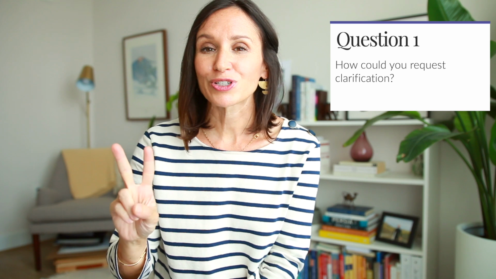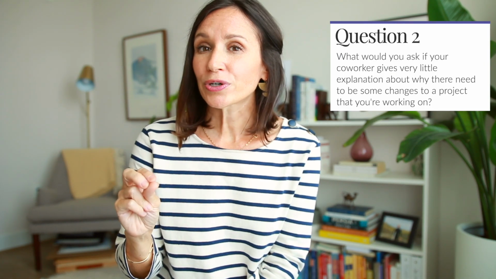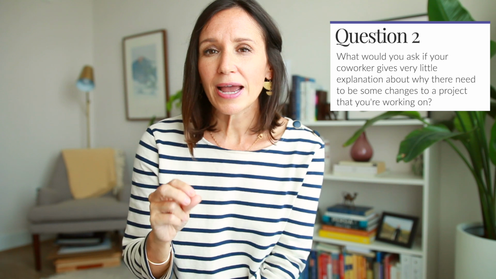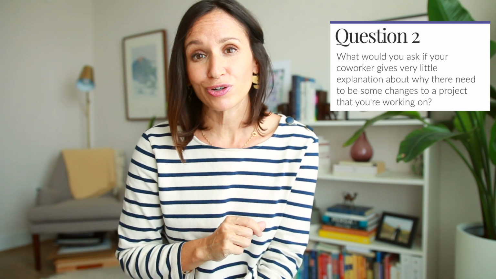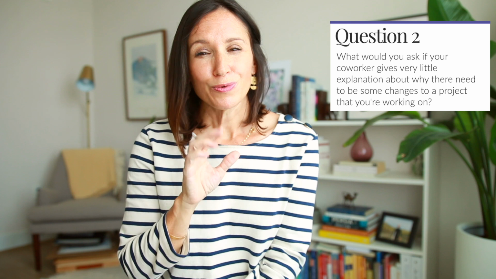And question number 2, what would you ask if your coworker gives very little explanation about why there need to be some changes to a project that you're working on? You get that there's a request for changes, but you're not really sure why. You're unclear on the details. How could you ask for clarification?